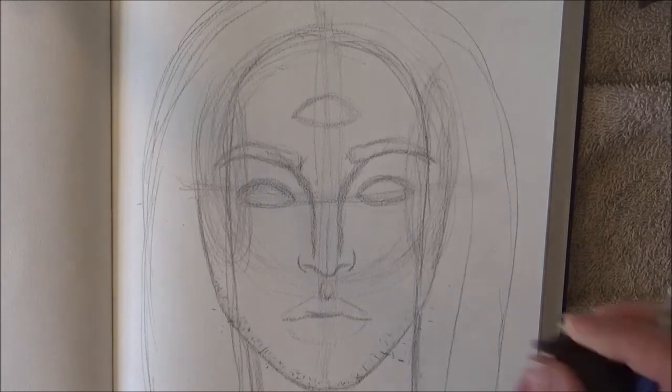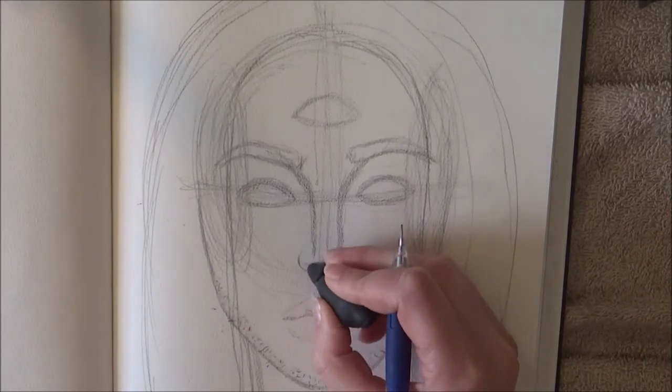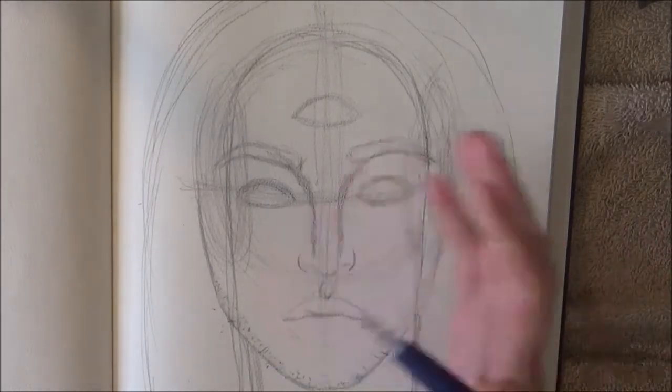And I think I want the nose, it's very pointy right here, and I just want to make it a little less pointy.